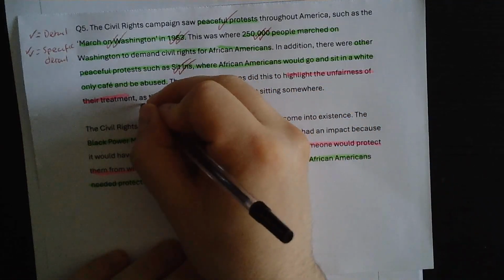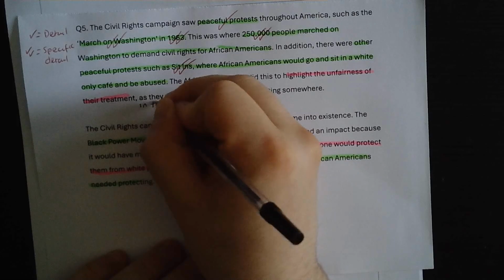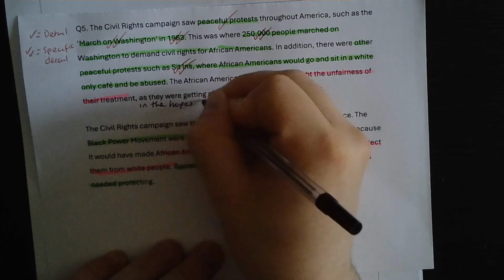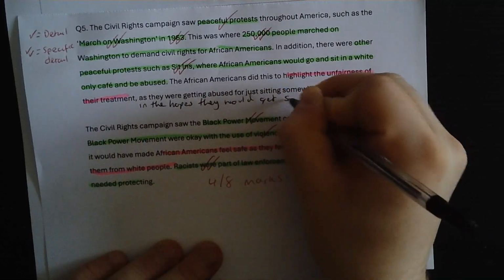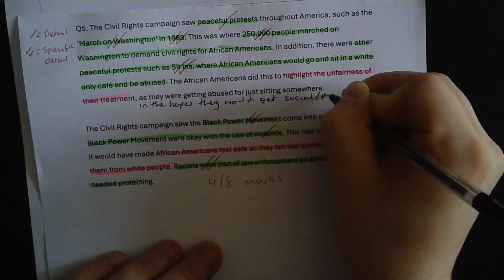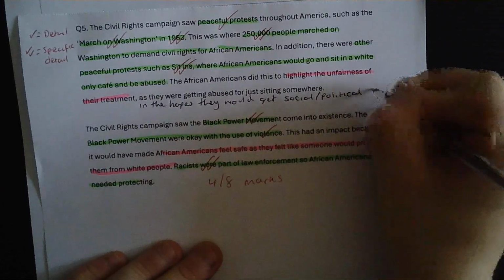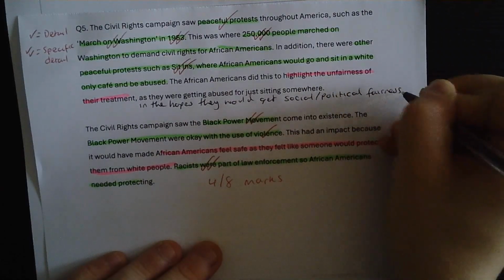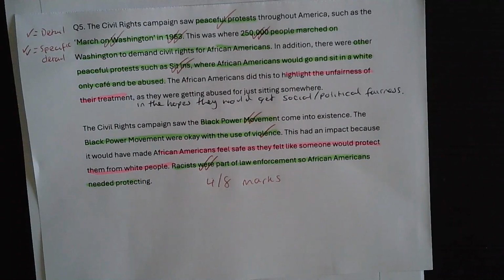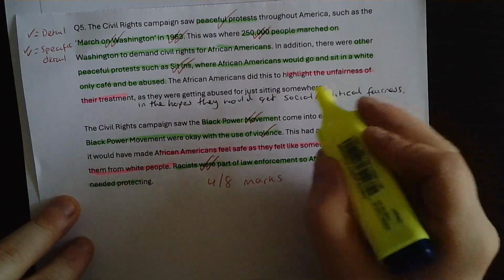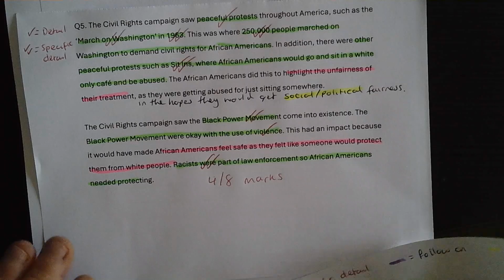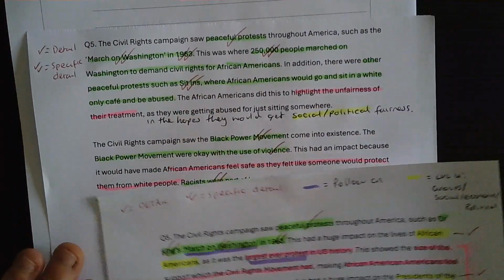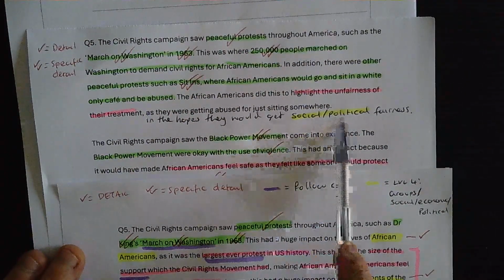you might say, in the hopes they would get social/political fairness. So that there, you've used those words. However, if you look, you're not going to get into level 4 just by doing that.